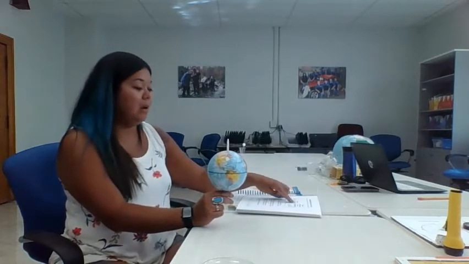Now, one of the things that we want you to notice is the size difference between the two. The diameter of the moon, and the diameter is how far across it is, is 3,476 kilometers, and this is the information that's right in your notebook. The Earth's diameter is 12,742. So you can see that the Earth is considerably larger, almost 4 times larger than the moon.